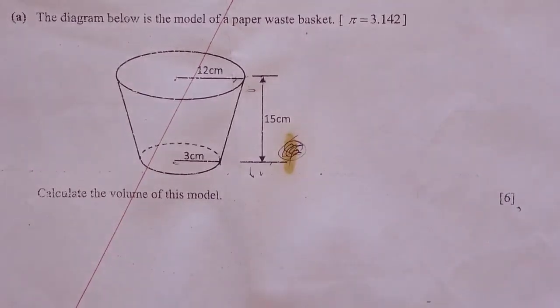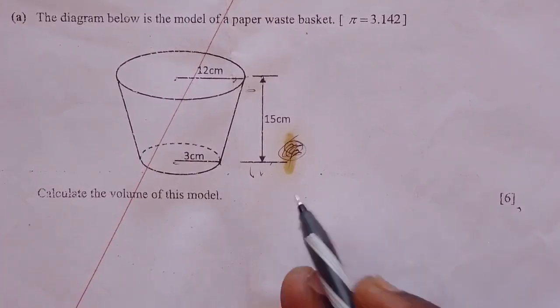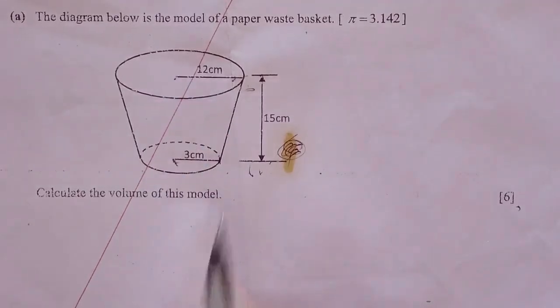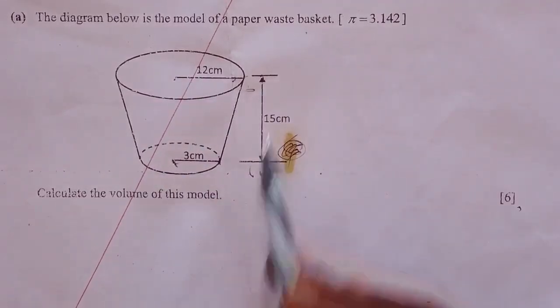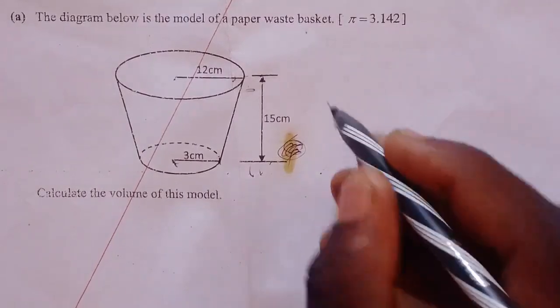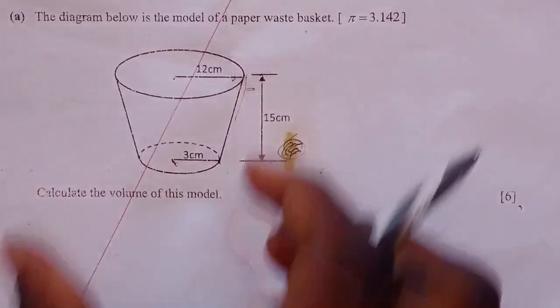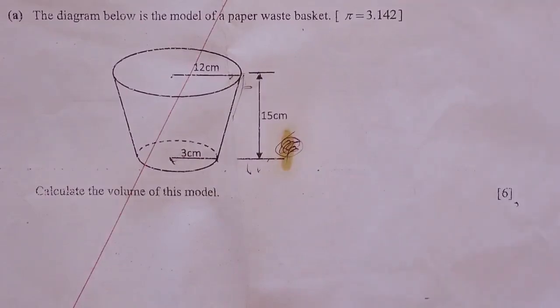If you see here on the model, we have been given the height, the radius, and this radius. So I have 2 radiuses here and the height. We have been told to calculate the volume. So we know that this is the same as a frustum, and the frustum is made by cutting off a cone.